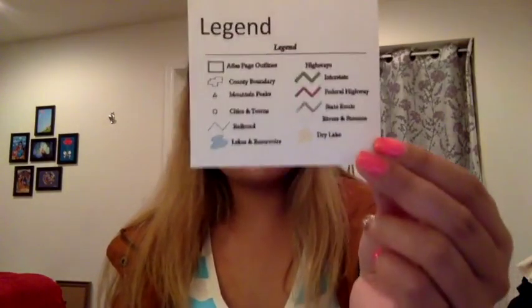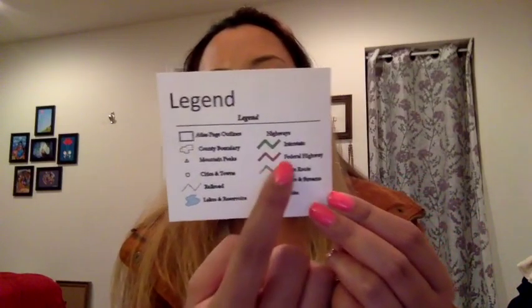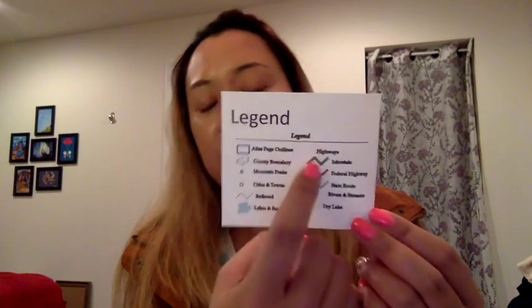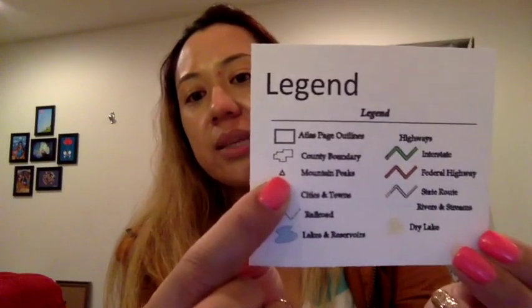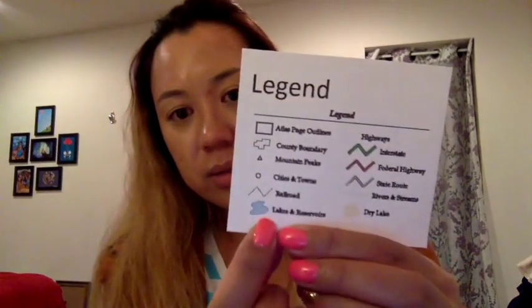So it tells us what each line means, what color line, because all the lines are a little different. It's got little things like triangles that tell us that it's a mountain, or a circle means a city. We've got, let's see, this cool little blue puddle thingy means a lake or a reservoir.